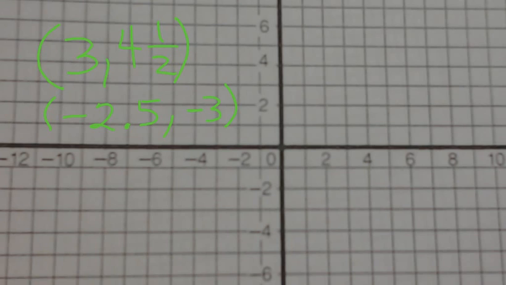So you start at the origin, you go over 3. 1, 2, 3. And then you go up 4.5. So 1, 2, 3, 4, and a half is right in between 4 and 5. So your actual dot would be there.